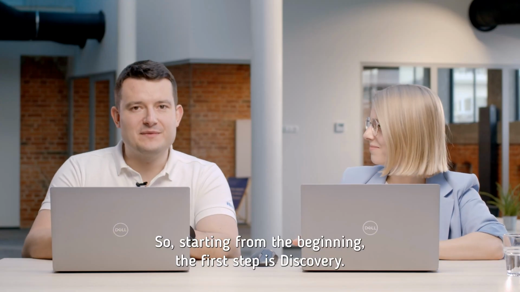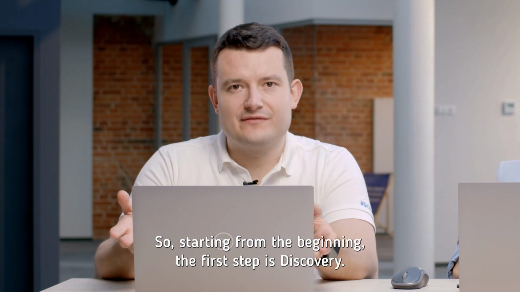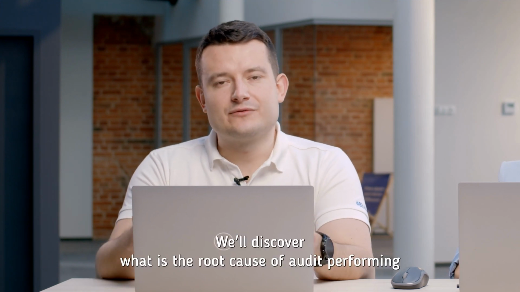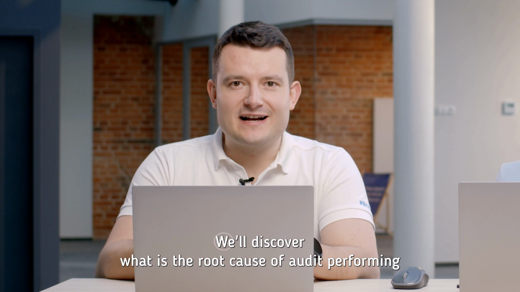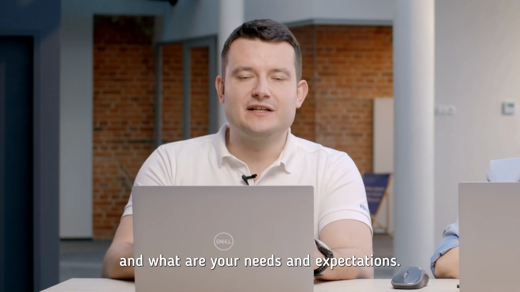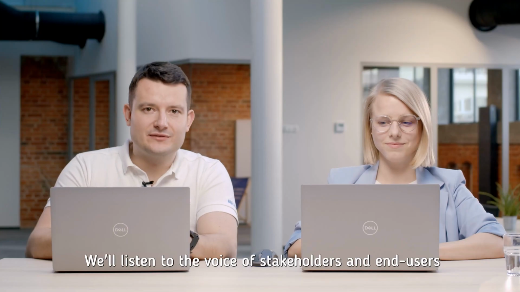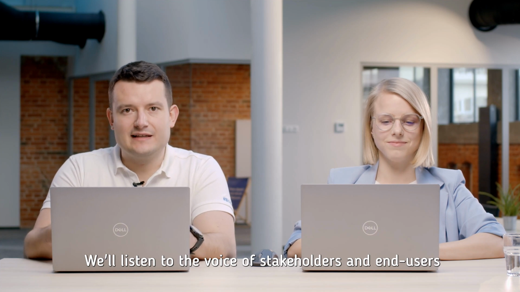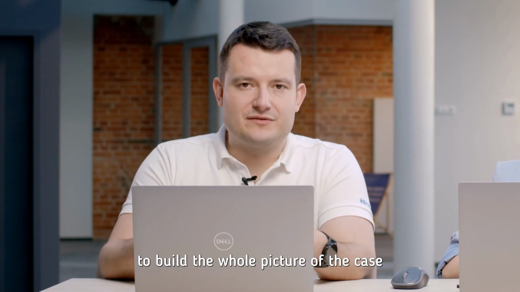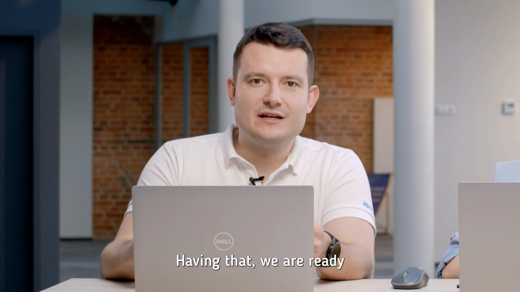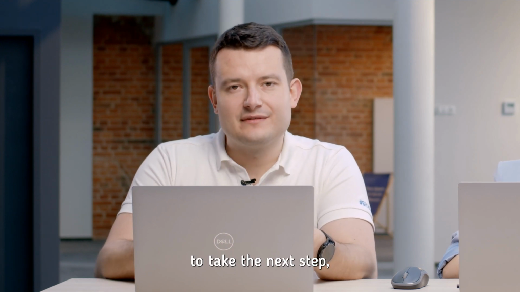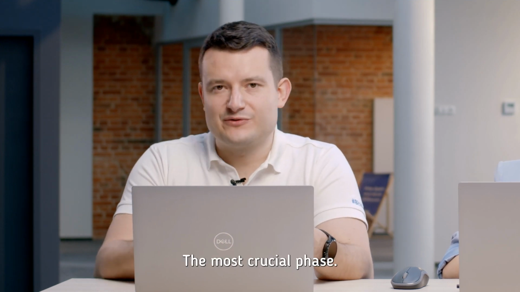So, starting from the beginning, the first step is discovery. We'll discover what is the root cause of the audit and what are your needs and expectations. We'll listen to the voice of stakeholders and end users to build a whole picture of the case. Having that, we are ready to take the next step, which is detection, the most crucial phase.